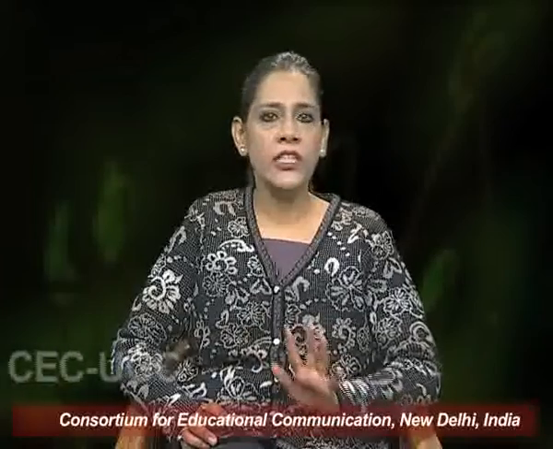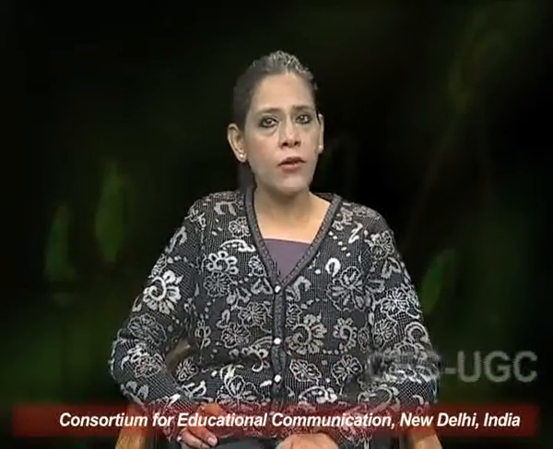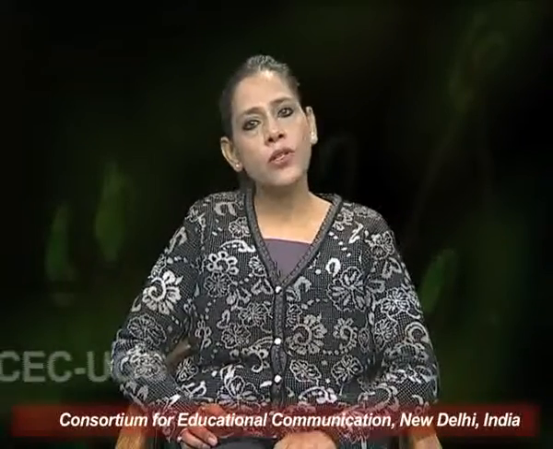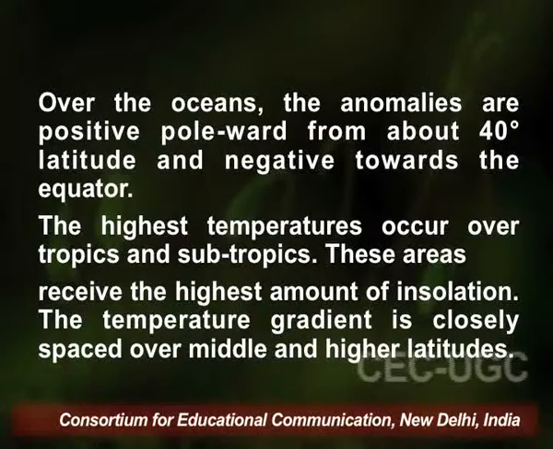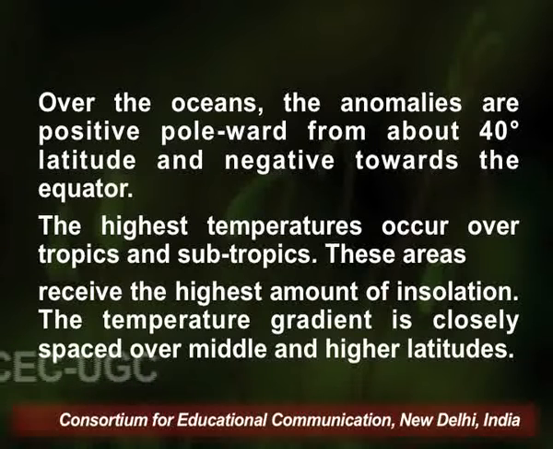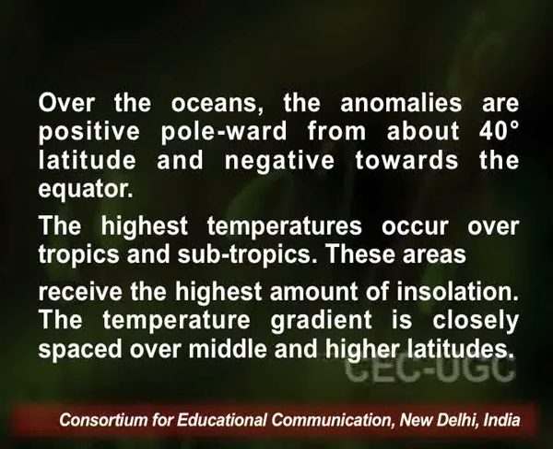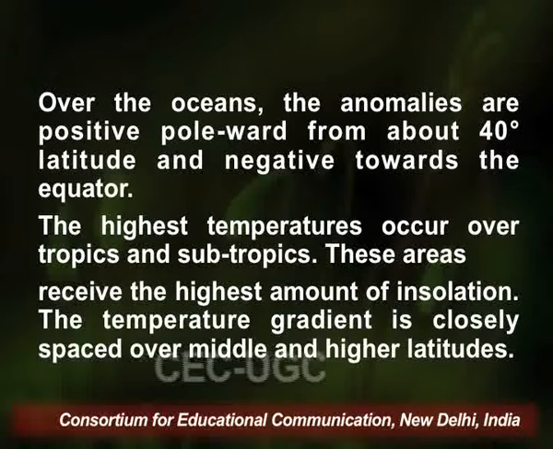For the whole year as a whole, the anomalies are negative over the continents from about 40-degree latitude towards the poles and positive towards the equator. Over the oceans, the anomalies are positive polewards for about 40 degrees and negative towards the equator. So, you will see that there is a shift. The anomaly is vice versa if we compare land and oceans.